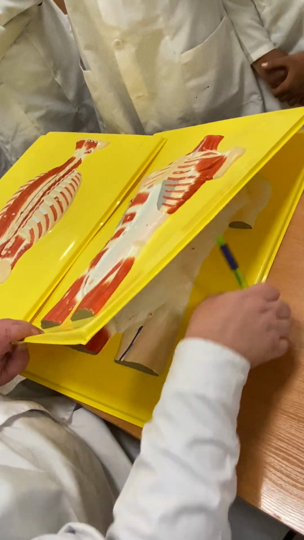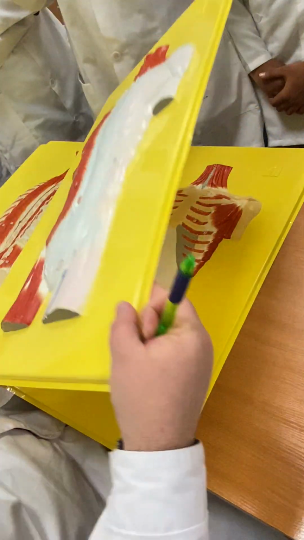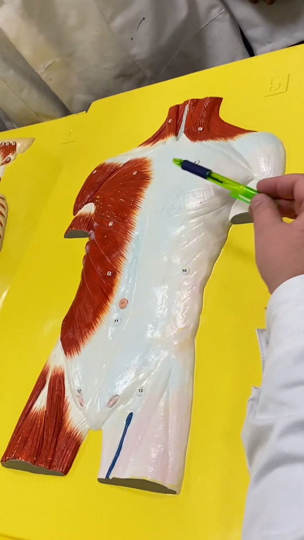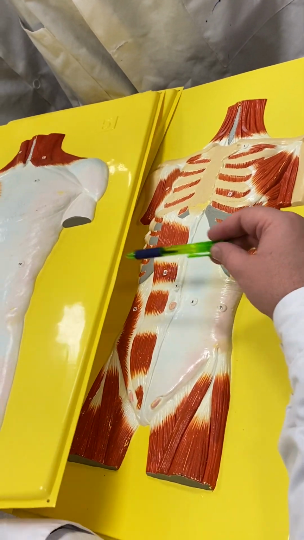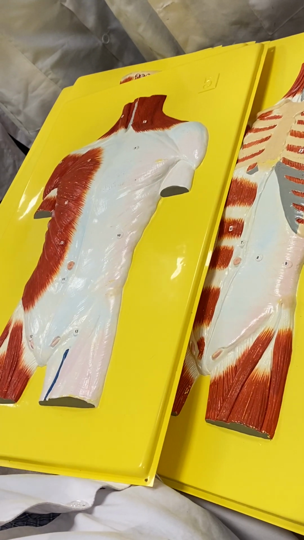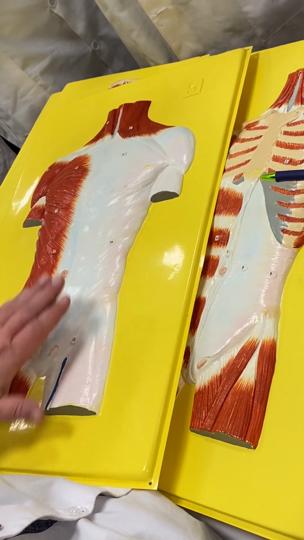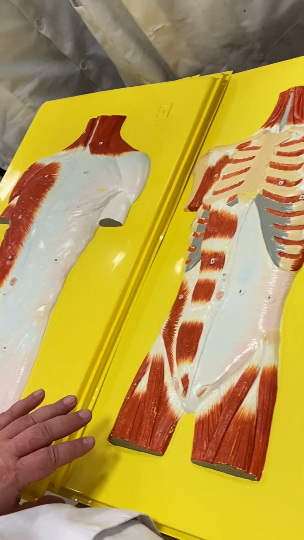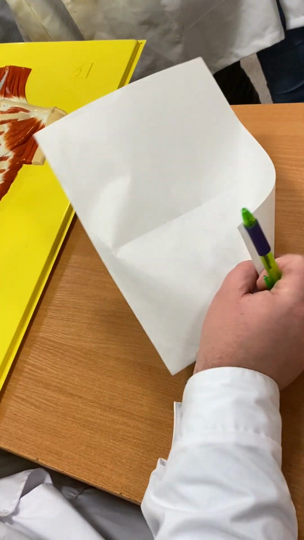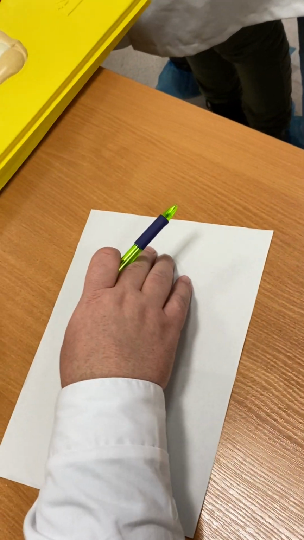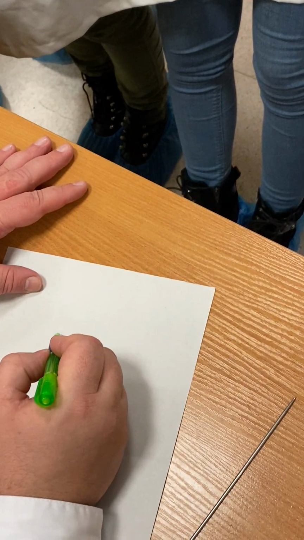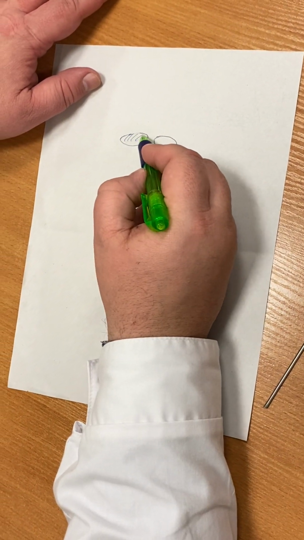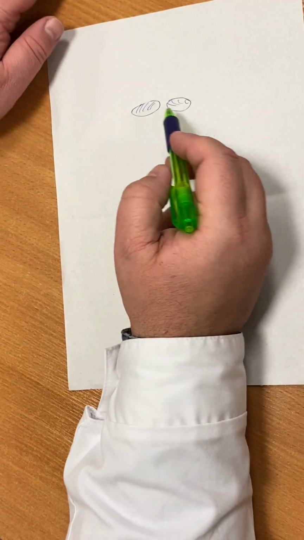In this model it is impossible to see the rectus abdominal muscle. Why? Here it is, we can see it, but here the rectus abdominal muscle is absent because it is closed with the help of the aponeurosis of the lateral muscles. Look here, how we can describe it. That is the rectus abdominal muscle. That is one, and here it is another. Rectus abdominal muscle, musculus rectus abdominis, anteriorly.